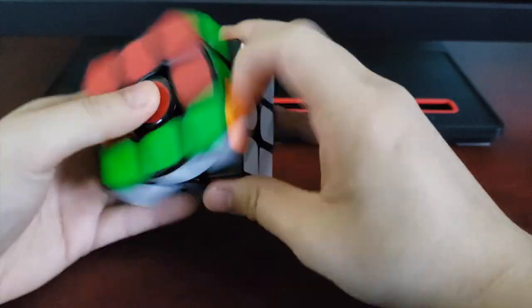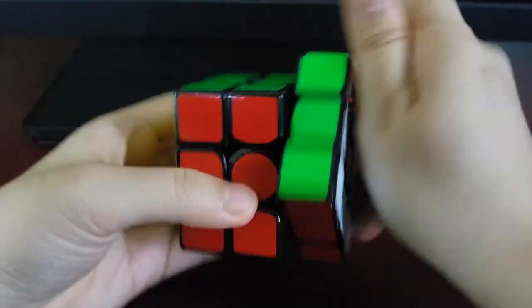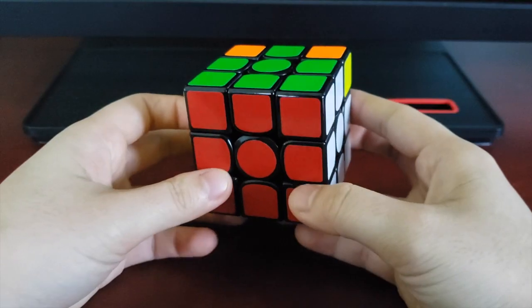Executed quickly, it looks like this. It was a little bit out of frame, so let's do that a couple more times. Right, now let's get to recognizing it.